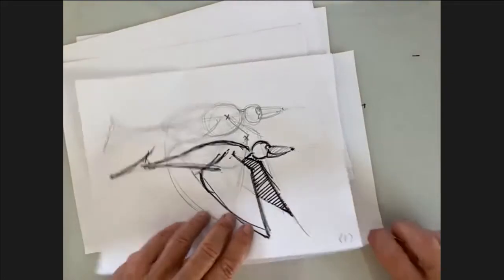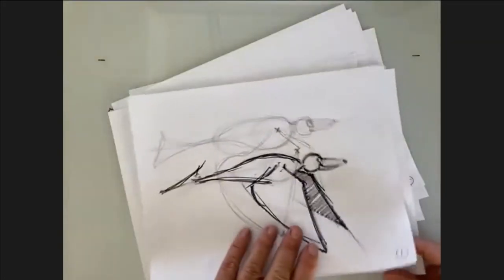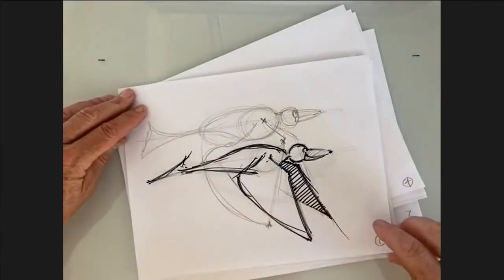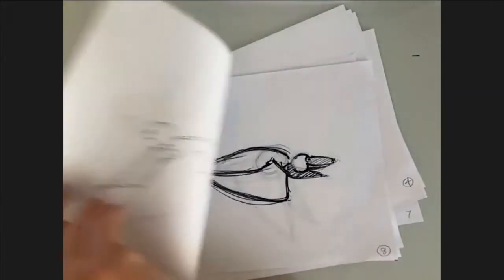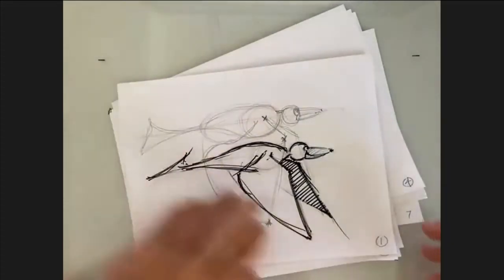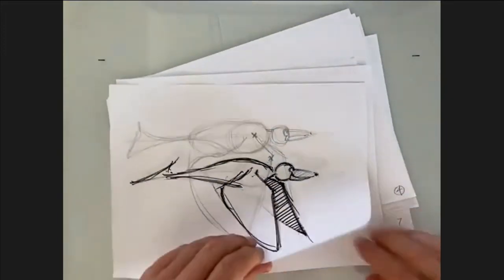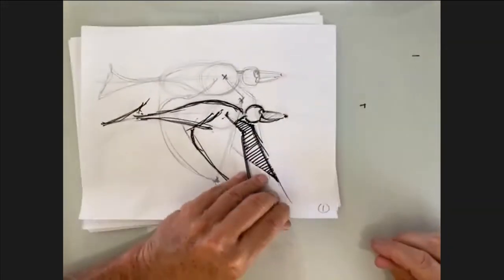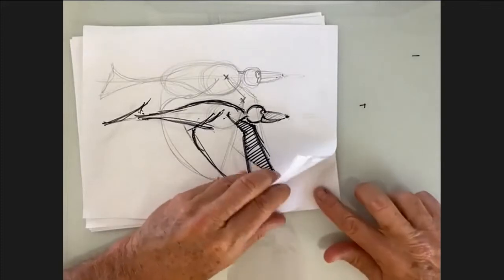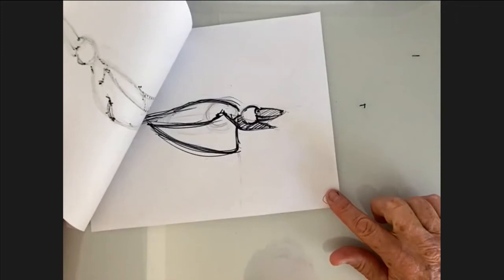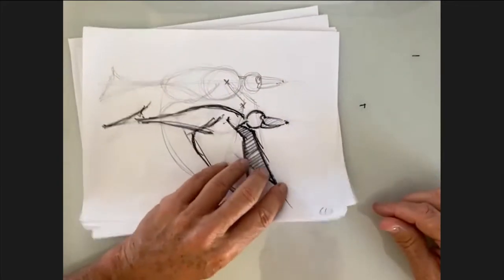So here's frame 1. And here's frame 8. Okay, when I put them all together, I'm going to move 8 back to the back. I then take those keyframes, number 1, number 4, and number 8, and then I do what's called in-betweening.